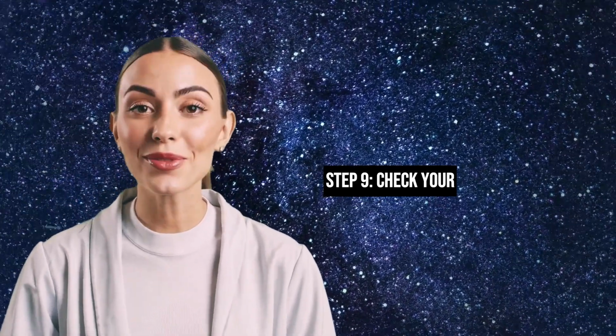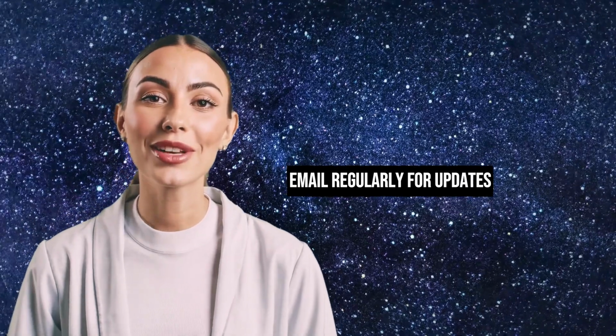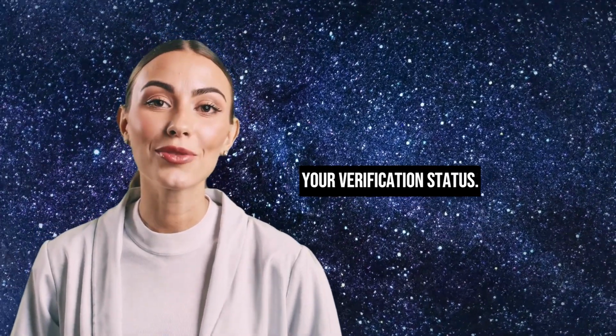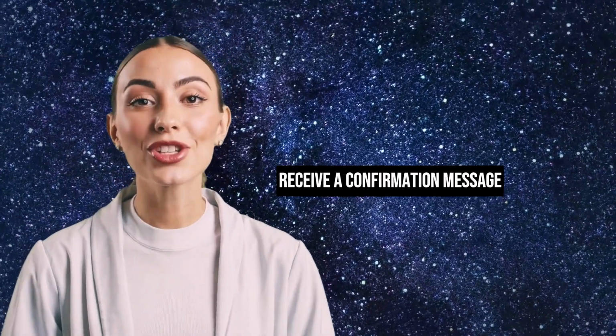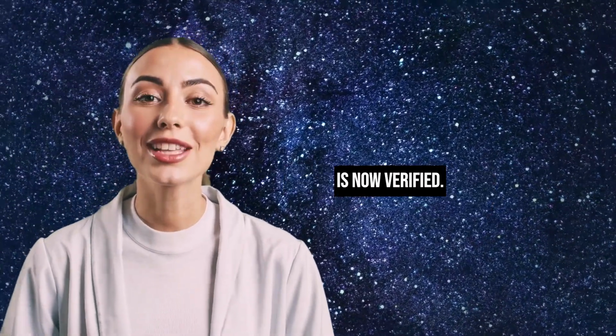Step 9. Check your email regularly for updates from Trulia agent regarding your verification status. Once approved, you should receive a confirmation message indicating that your account is now verified.